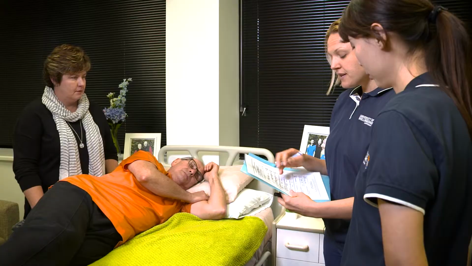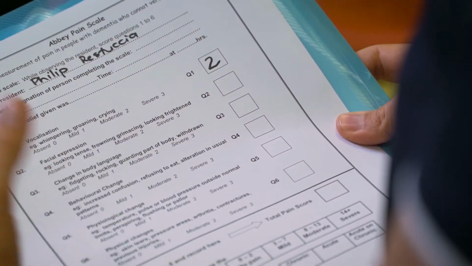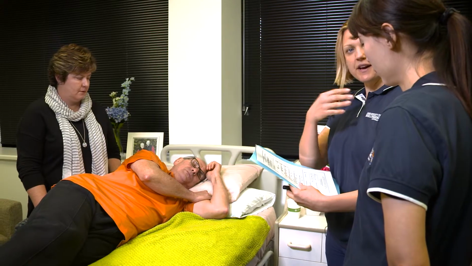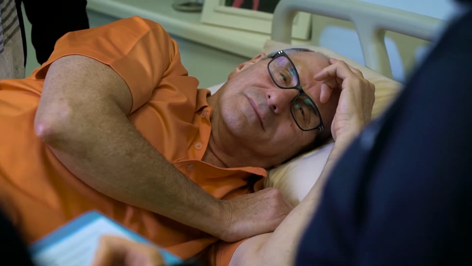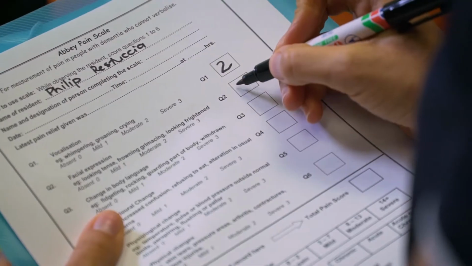Yeah. The next area is looking at facial expression. So when he was being turned over in the bed, was he looking tense, frowning or grimacing? What was his face telling you? I think he's looking tense in the face. Yeah, I'd agree with that. Okay. And that was most of the time he was being turned? Yeah. All right, we'll score that a 2.